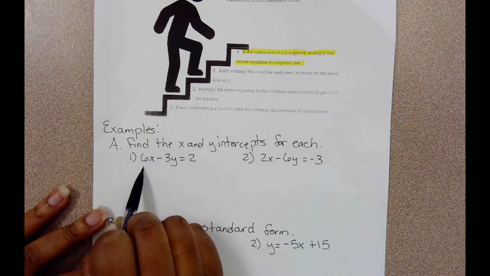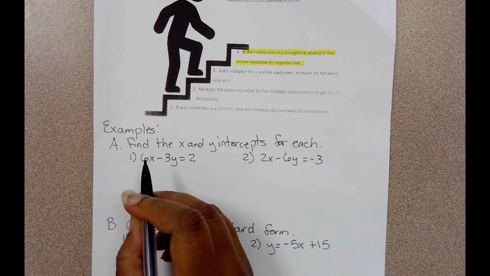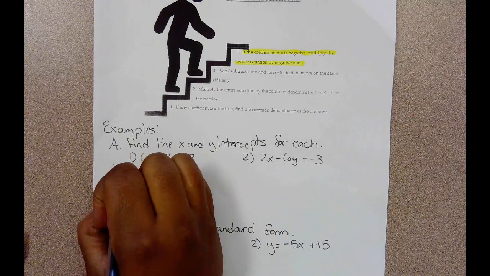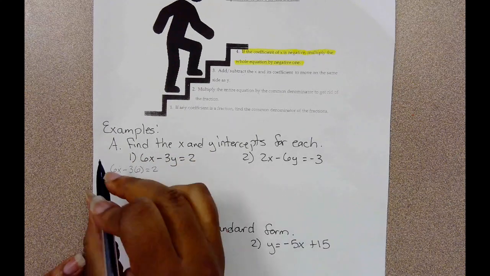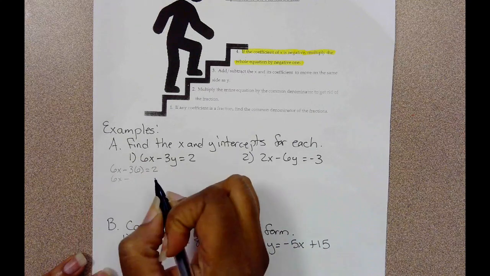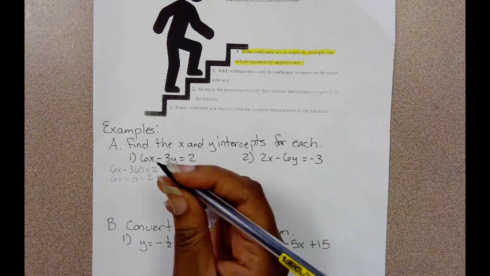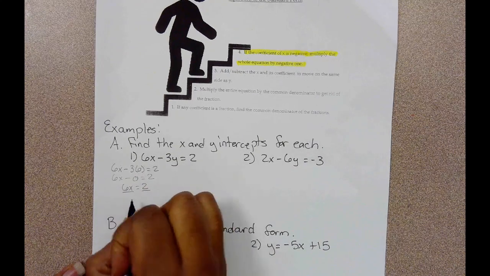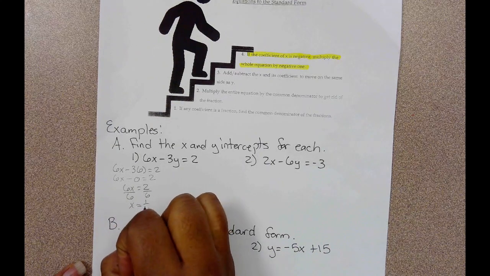Here's my equation, 6x minus 3y equals 2. If I follow what my notes told me about finding my x-intercept, which I'm going to do first, I'm going to replace y with 0 and then solve for x. So that's 6x minus 0 equals 2. 6x minus 0 is just 6x. So if 6x equals 2, I'm going to divide both sides by my coefficient of x, and I find out that x equals 1/3.